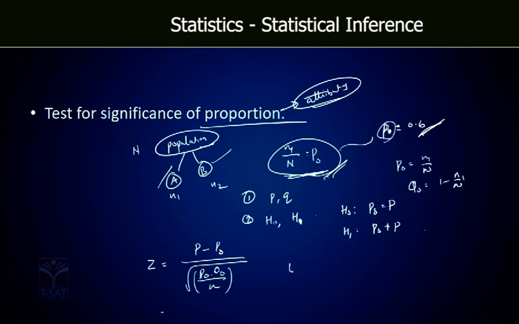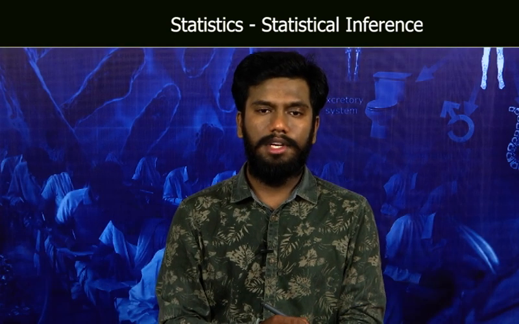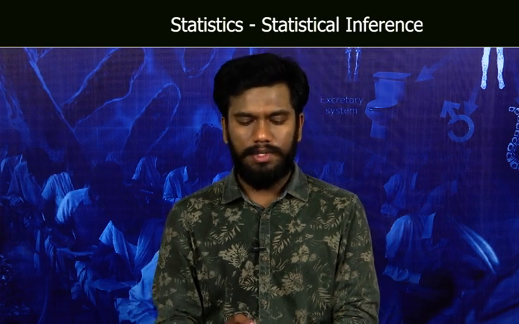Now if the mod of Z calculated value is greater than the Z table value, then we will reject our H naught. Then we can say that the given proportion and the calculated proportion are not equal. There is a significant difference between the 2 proportions. If Z calculated is less than the Z table value, then we accept. Then we can say that there is no significant difference between the proportions. Now this is for a single proportion.